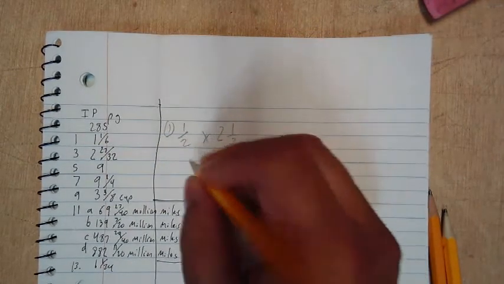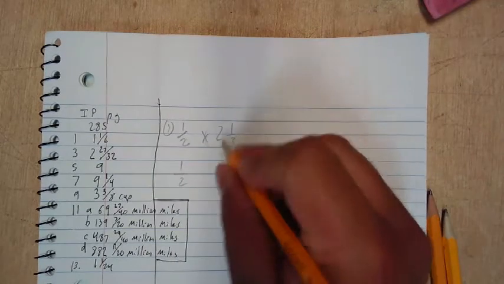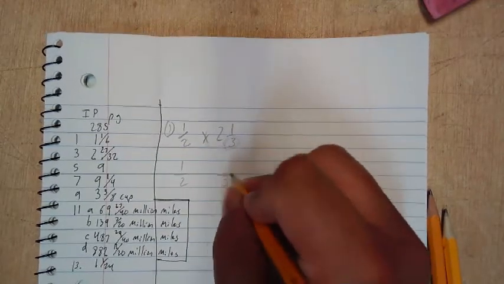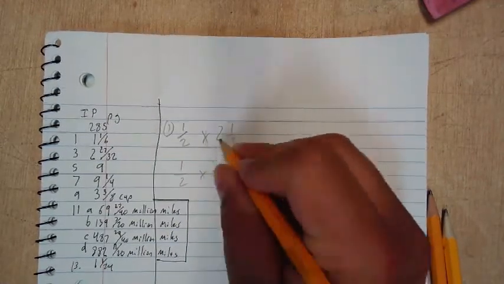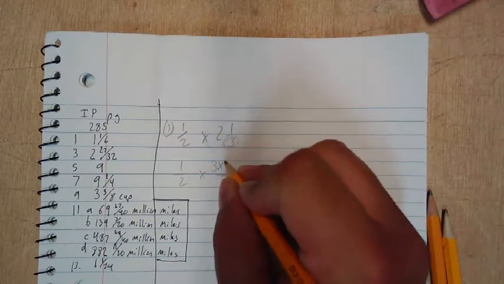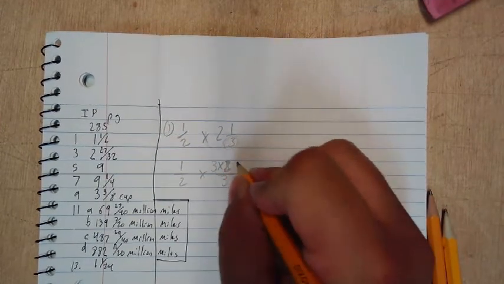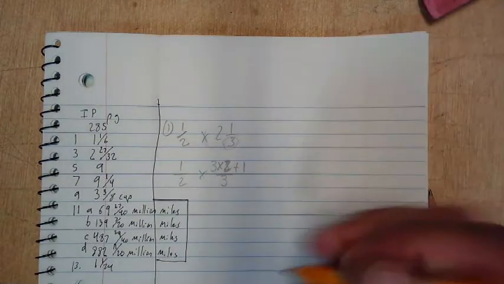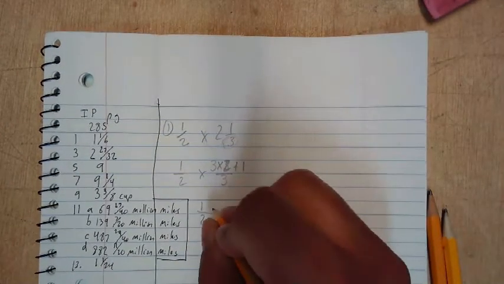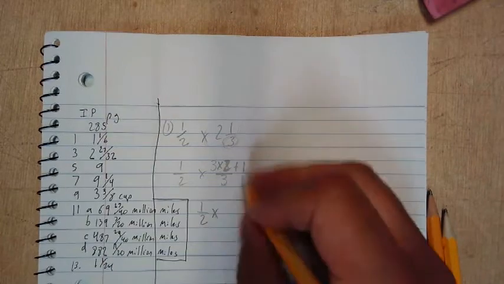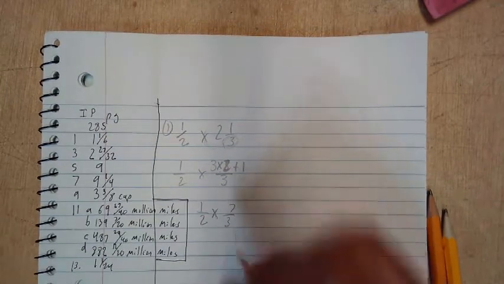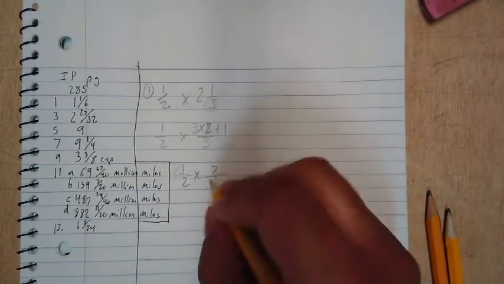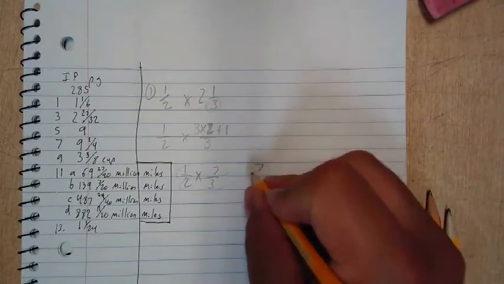Okay, so anyways, 1/2. We're making groups of 3. The denominator stays the same because that's what we're making. We have two groups of 3, so that's 3 times 2. And we're adding 1 to the mix. All right. 3 times 2 is 6 plus 1 is 7. 7 over 3. Okay, and at this point, numerator times numerator, denominator times denominator.